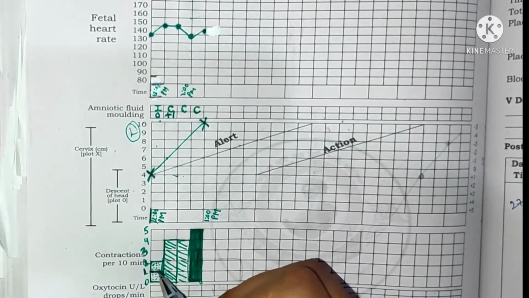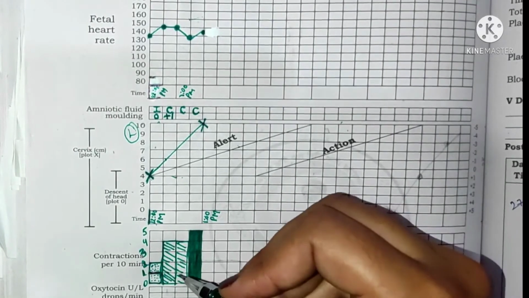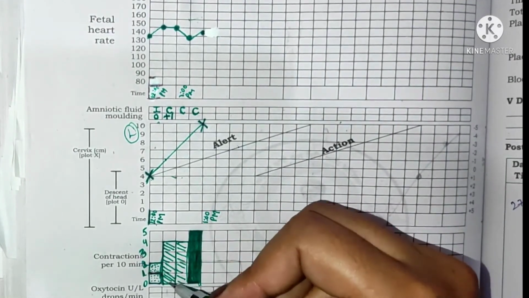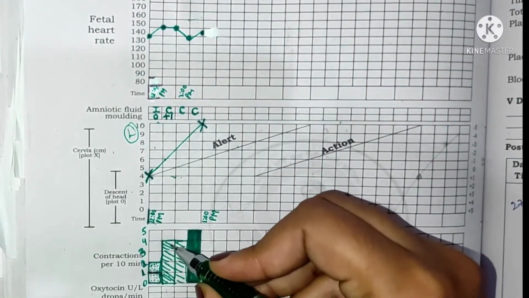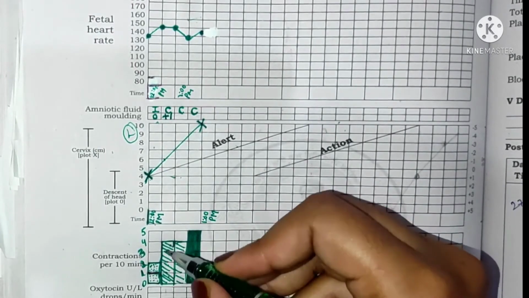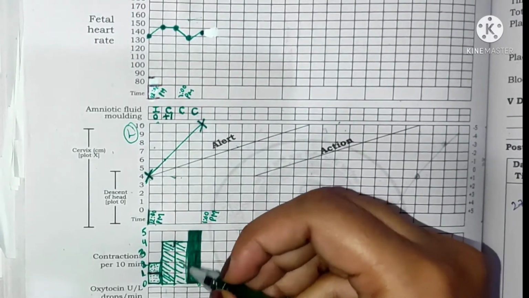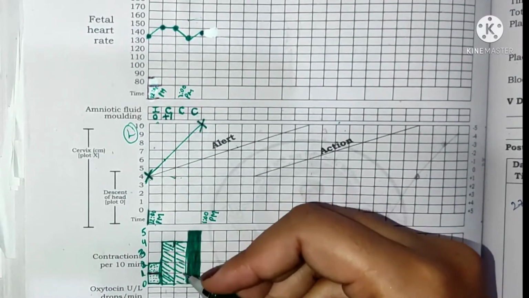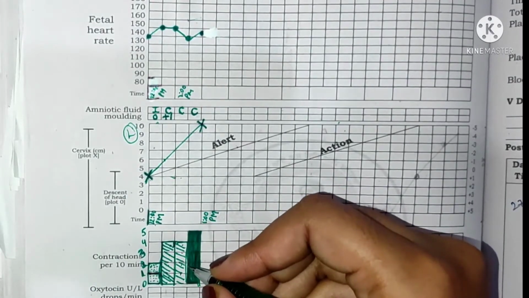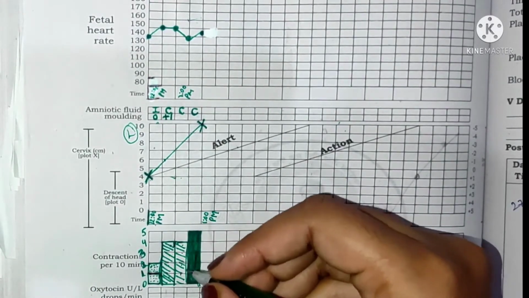Say on your first examination 2 mild contractions are felt per 10 minutes. So you are going to place 1-2 boxes, and in the next 30 minutes you assess the contractions and there are 4 contractions per 10 minutes. So you record that, and in the next 30 minutes you record the contractions, which are again 4, and the moderate contractions you are going to record like this.